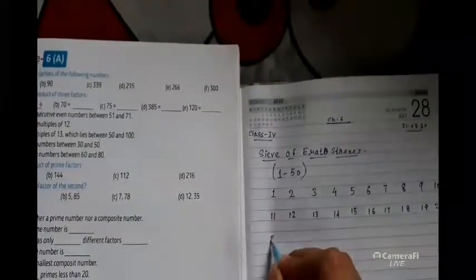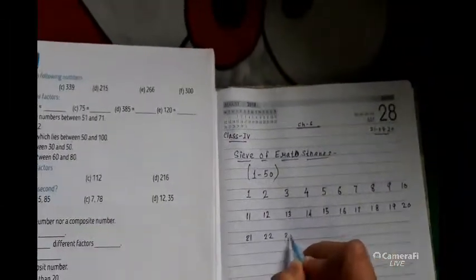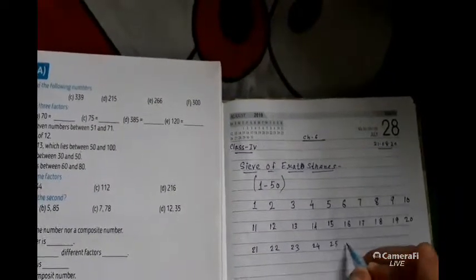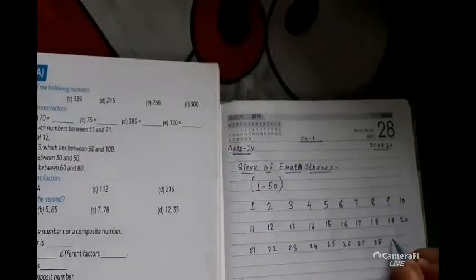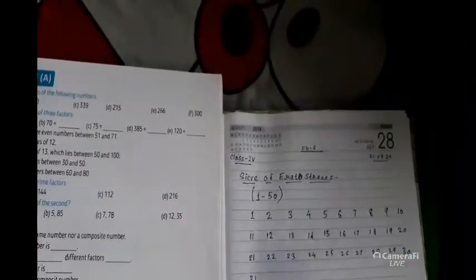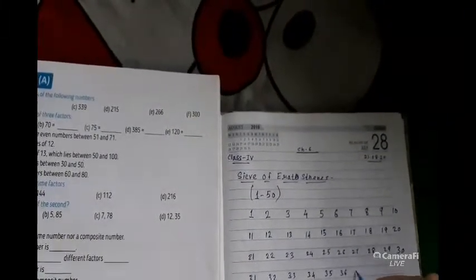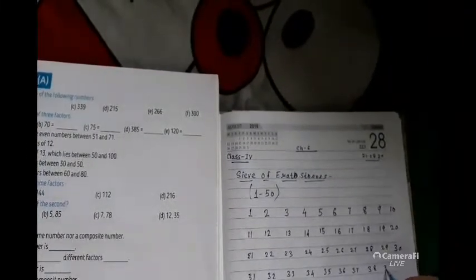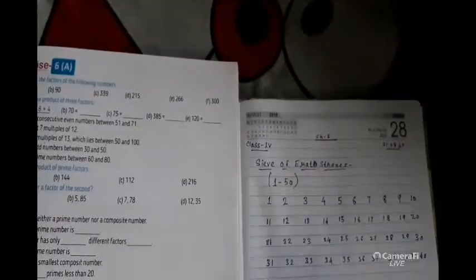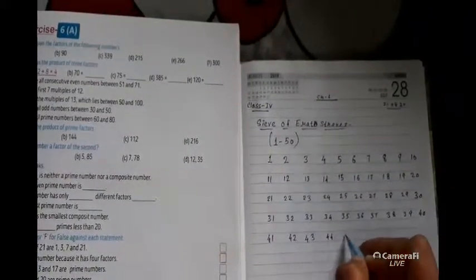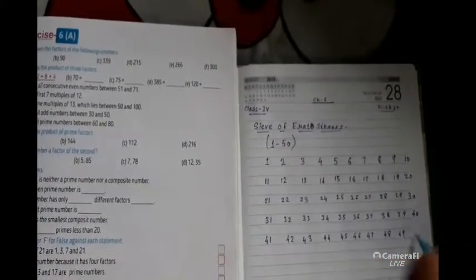Okay, now let's write 21, 22, 23, 24, 25, 26, 27, 28, 29, 30, 31, 32, 33, 34, 35, 36, 37, 38, 39, 40, 41, 42, 43, 44, 45, 46, 47, 48, 49, 50. Now this is a complete table.